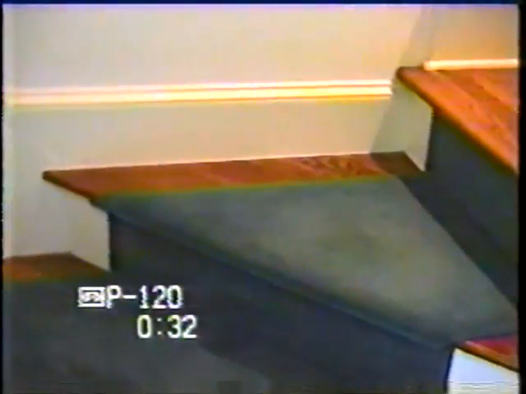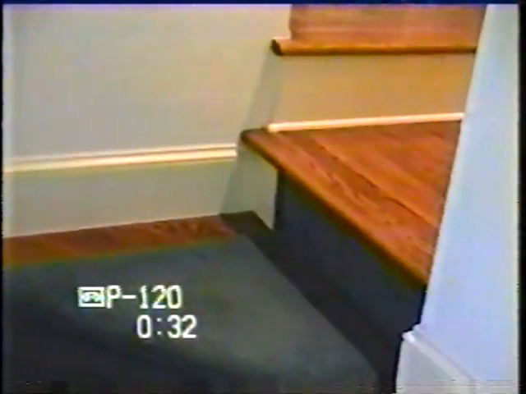You go up 2 steps and make a 90-degree turn and go up 2 more steps, make a 90-degree turn and go up 1 step. It puts you in the hallway opposite the bathroom, located in the northeast portion of the home.